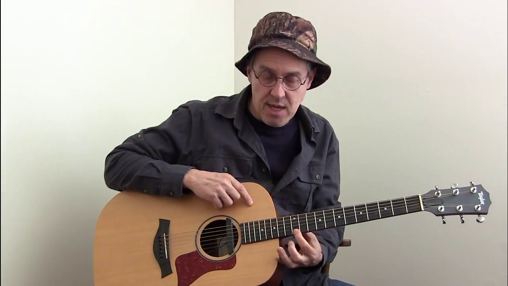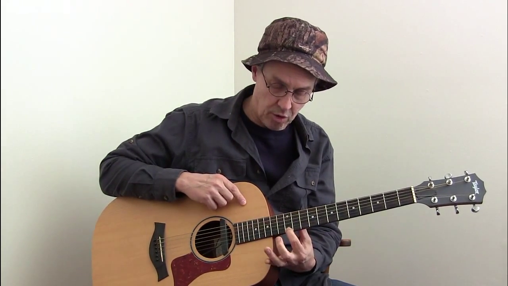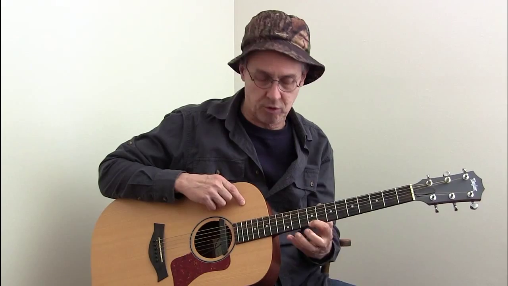If I go here to the first string, 12th fret, the E, and I want to know what E's relative minor is, we'll go 3 down. 0, 1, 2, 3, there's a C sharp. So E and C sharp minor are the marriage of chords. They're relative to each other.